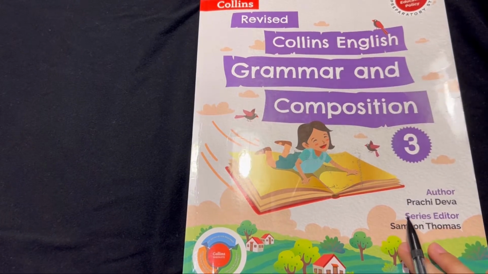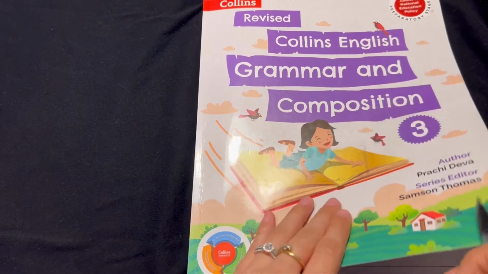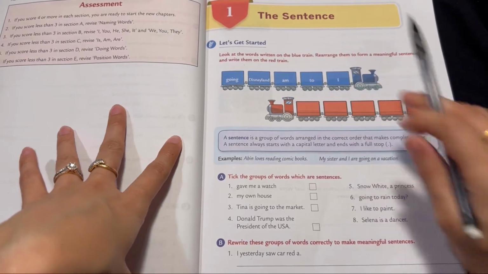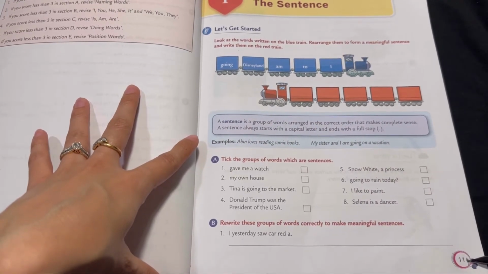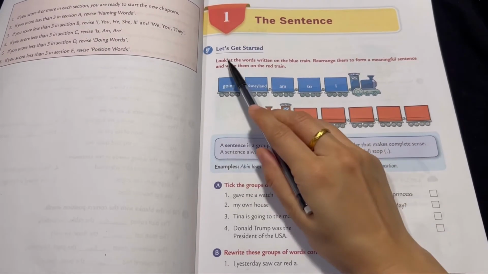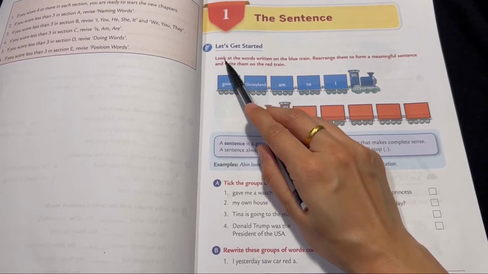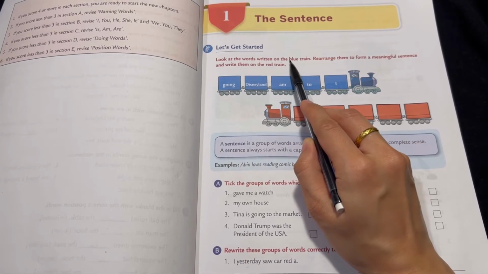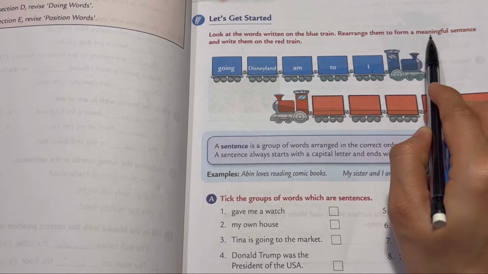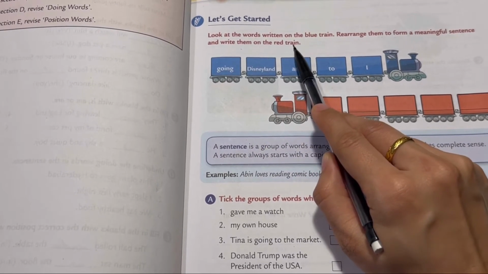So children, this is the English grammar book which I'm using. The first lesson of this book is the sentence, page number 11. Now, look here, children. Let's get started. What is written over here? Look at the words written on the blue train. Rearrange them to form a meaningful sentence and write them on the red train.